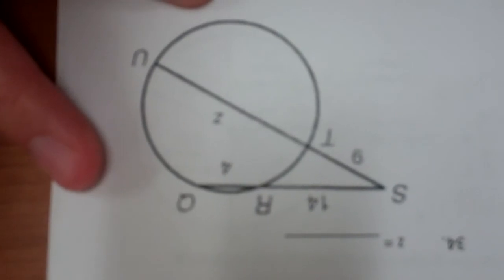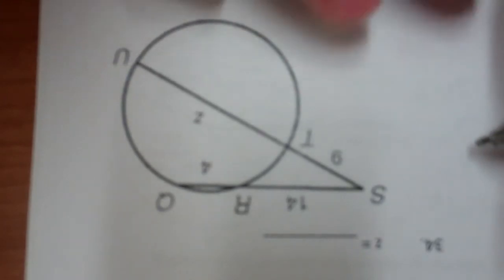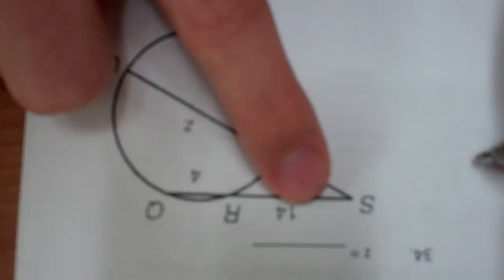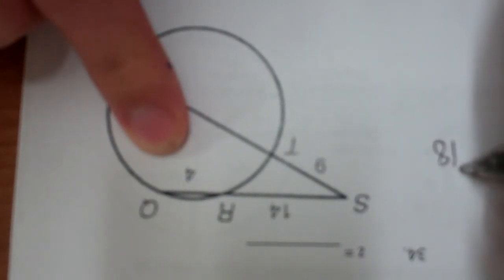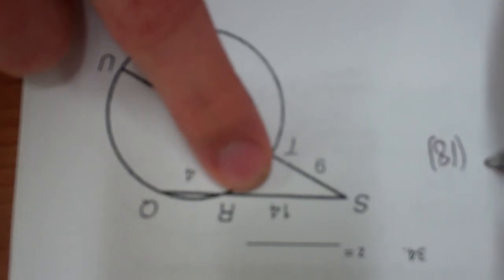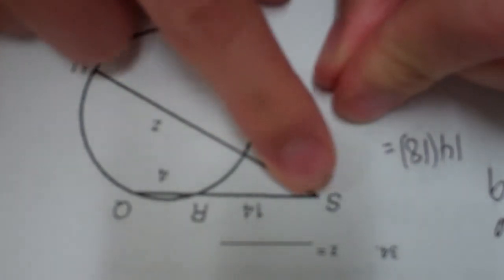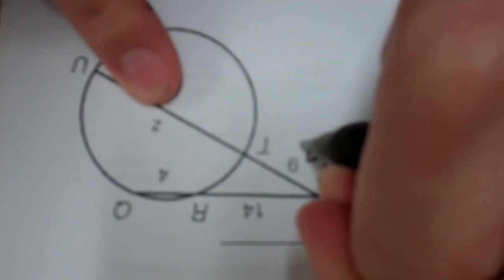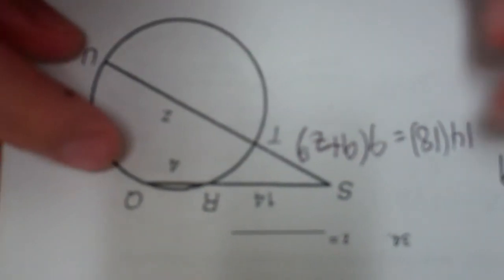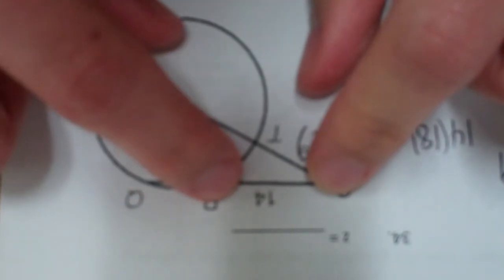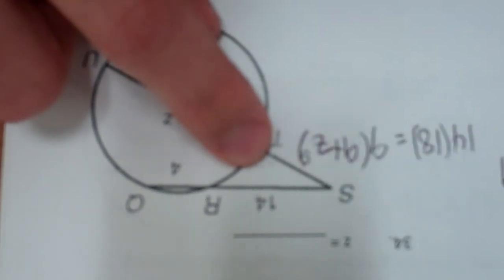Okay, and then number 34. We have two secant lines. We have 14 plus 4, which is 18, times our external 14 equals this entire distance, 9 plus z, times the external 9. So remember, the whole distance times the outside equals this whole distance times the outside.